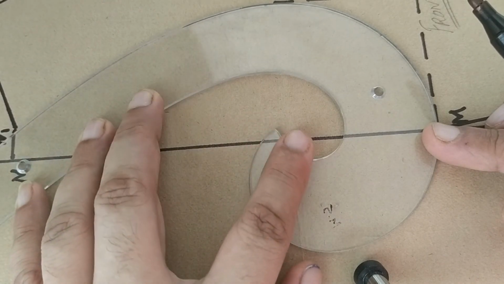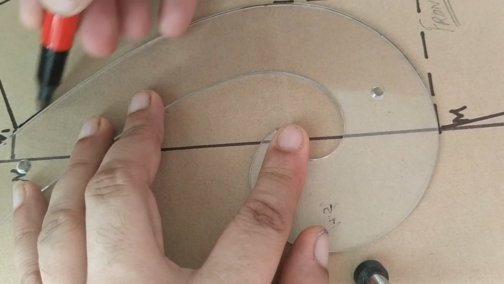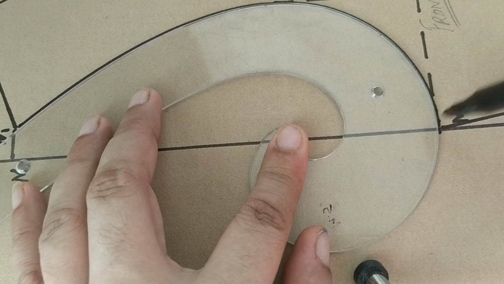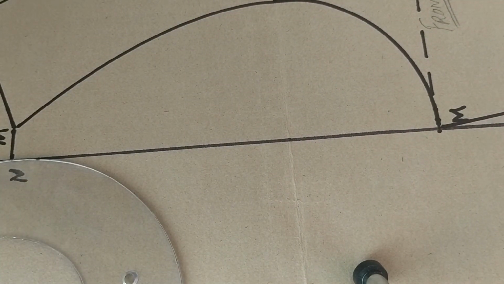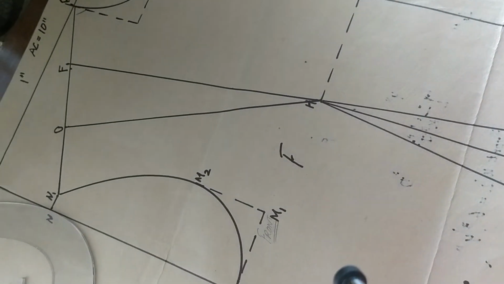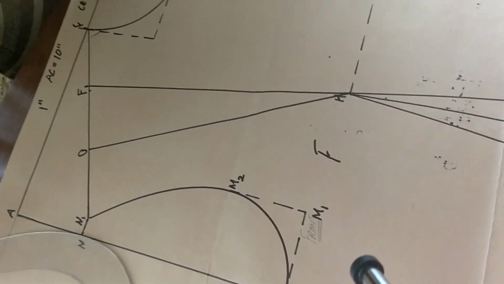Okay, and where I am intersecting at the M point, I'll try and take care that it merges in a bit. Okay, so it can happen in just one go. The curve can happen in just one go, or it might take 2 turns to do it.